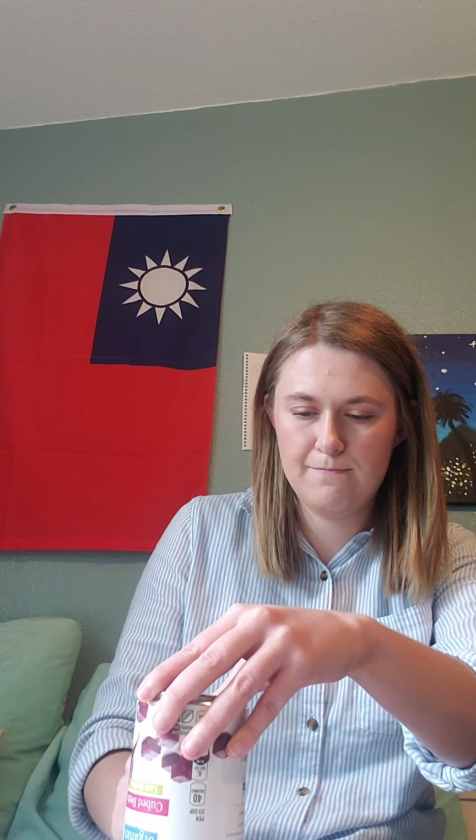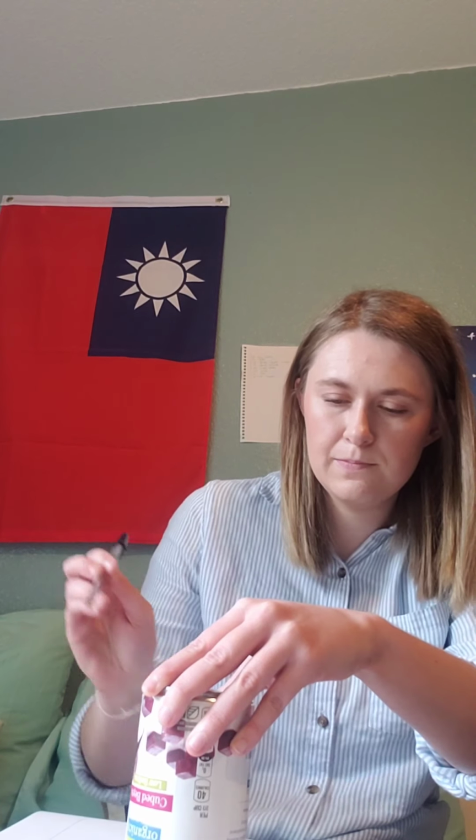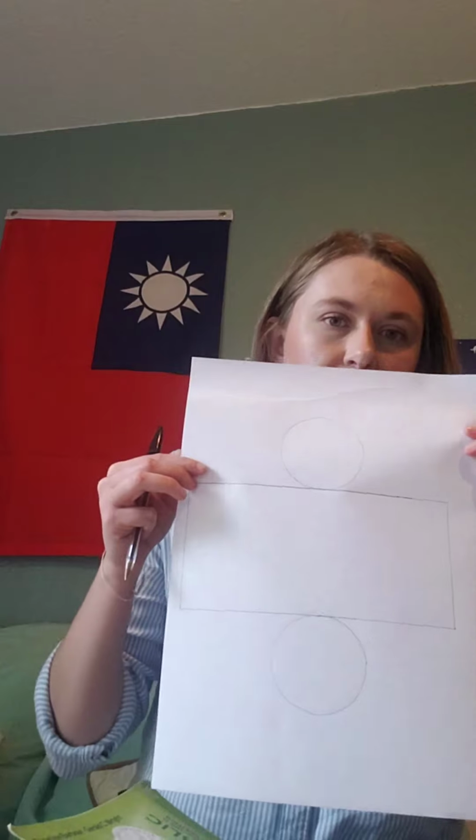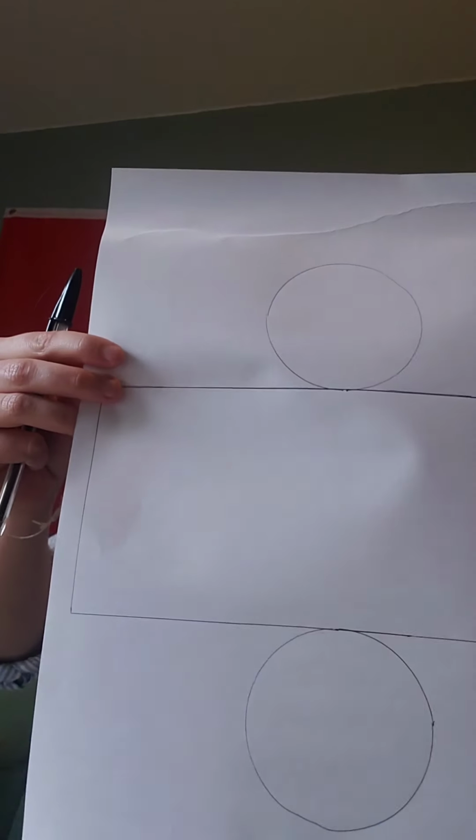And I'm going to trace around my can so that I have the shape of the circle on top. It's going to look just like so. Here's my circle. And now I'm going to do the same thing for the bottom. Okay, and here I have it. This is our net of our can of beets.